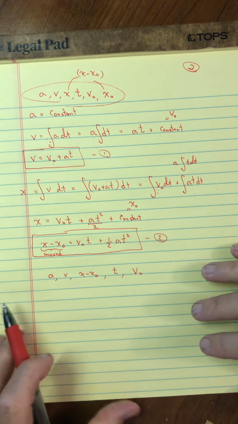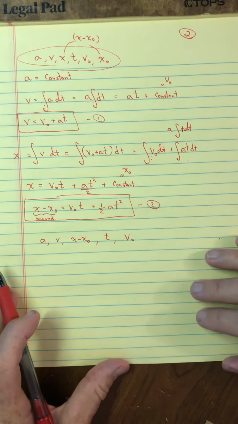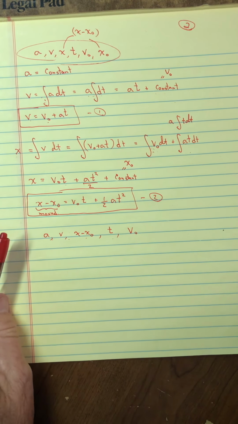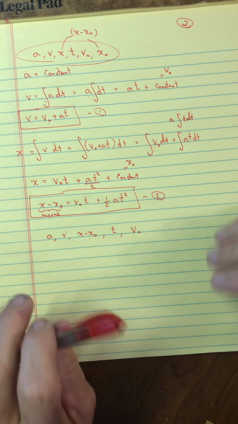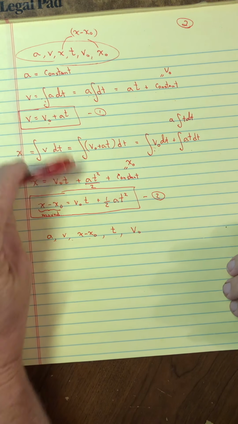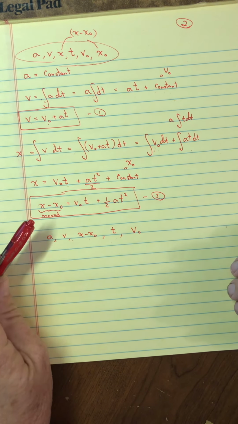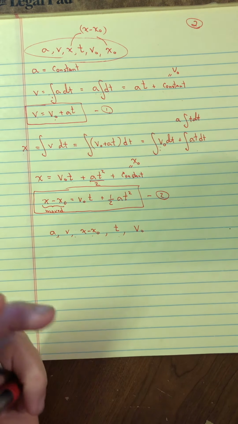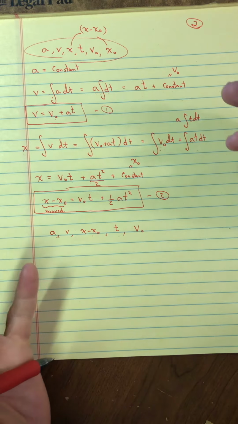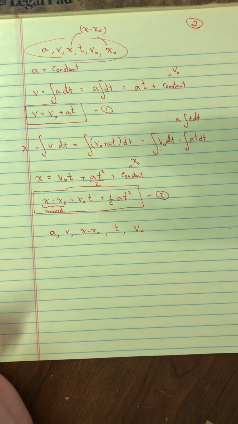So again, thinking of it this way can be an advantage that you have 5 variables and 2 equations. Now let me pause right here, because this is a good place to say I would encourage you to memorize these 2 equations. Okay, you're going to see them a lot. You're going to use them a lot. In fact, you're going to use them so much that even if you think you're not going to memorize them, you end up memorizing them.